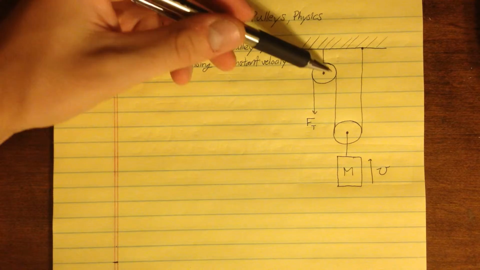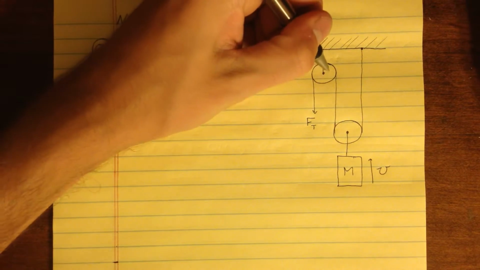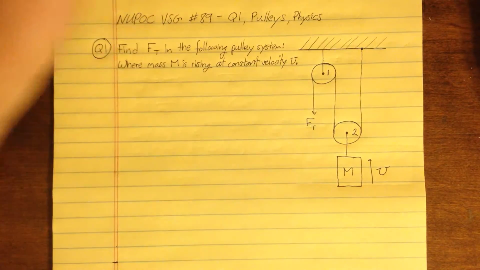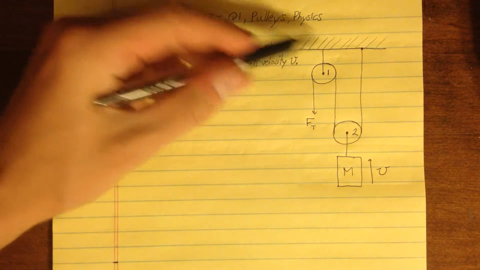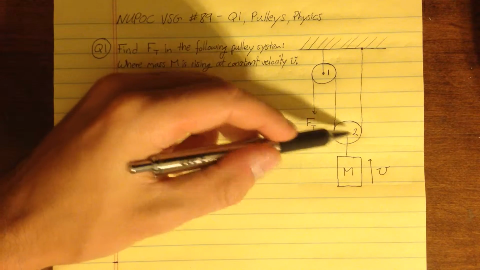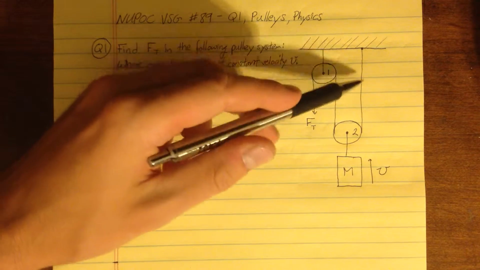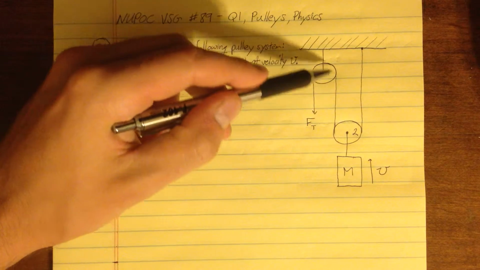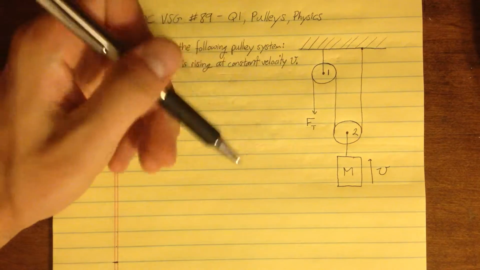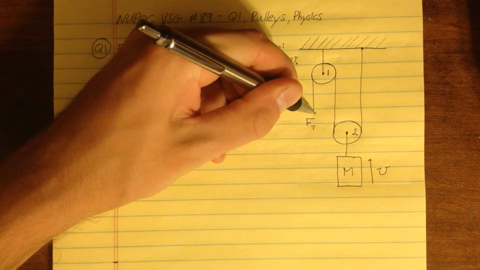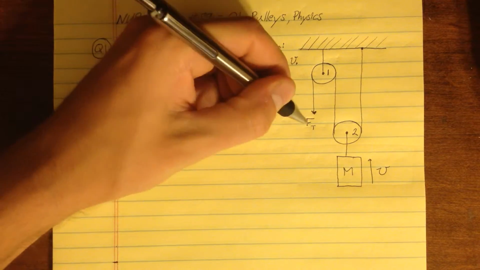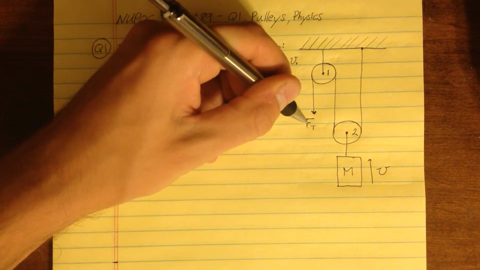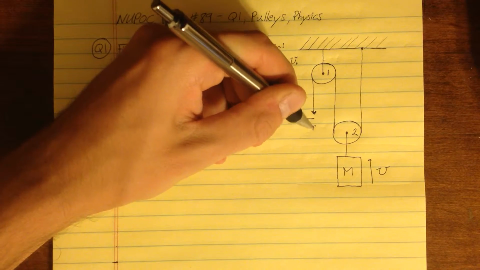We've got these two pulleys, and let's call this pulley 1 and this one pulley 2. Pulley 1 is anchored to the ceiling here, and pulley 2 has this mass M hanging off of it, and our rope here weaves through the two pulleys, and we're pulling down on the rope on this side with force Ft. That stands for the tension force in the rope.